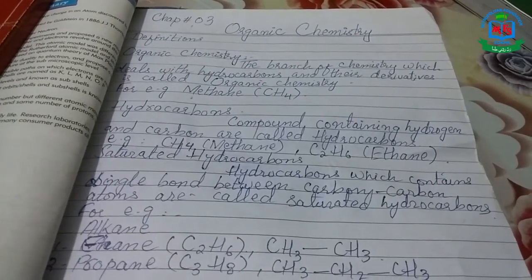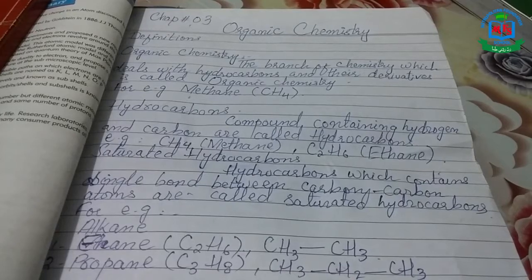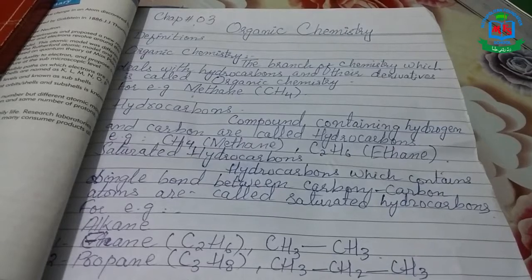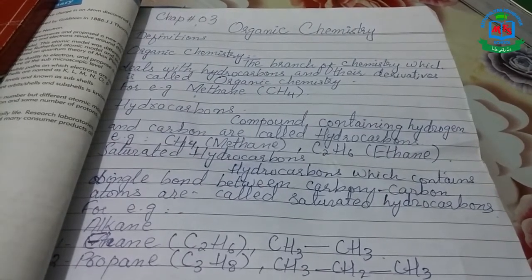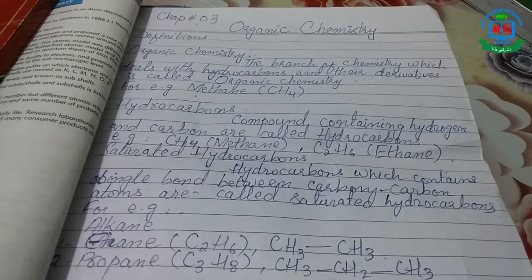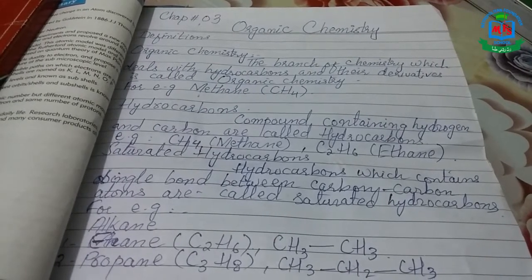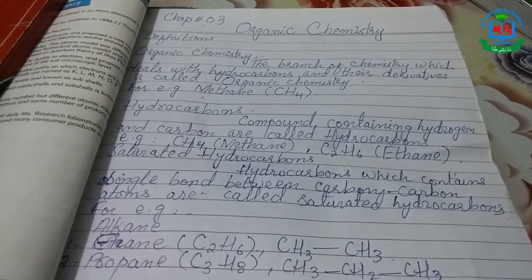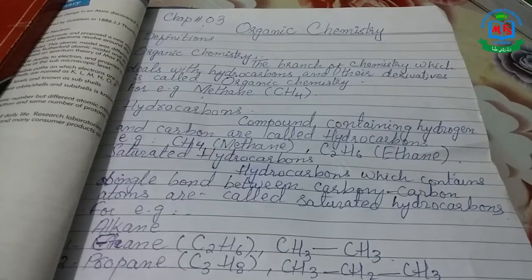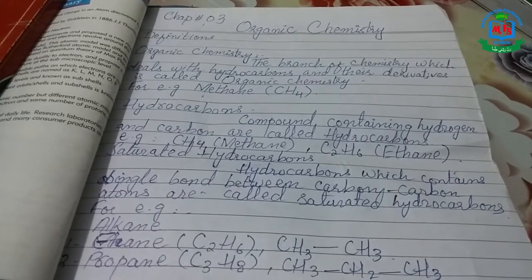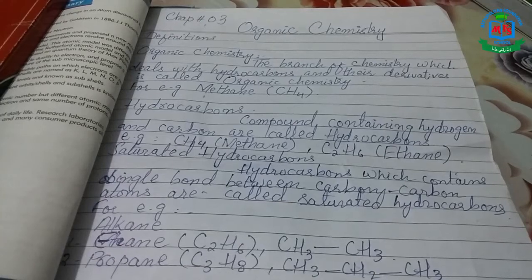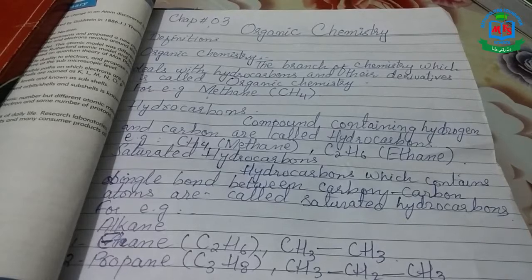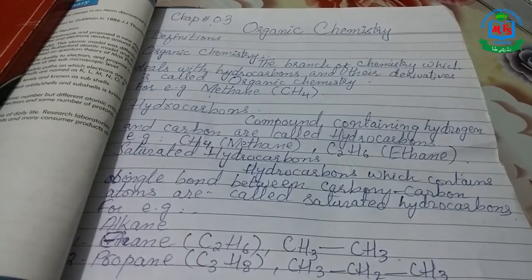Because methane and ethane consist of carbon and hydrogen, we call them hydrocarbons. I hope you understand what hydrocarbons are. Compounds which contain hydrogen and carbon are called hydrocarbons. Now we discussed some examples of hydrocarbons. The first is methane and the second is ethane. The formula of methane is CH4 and the formula of ethane is C2H6.